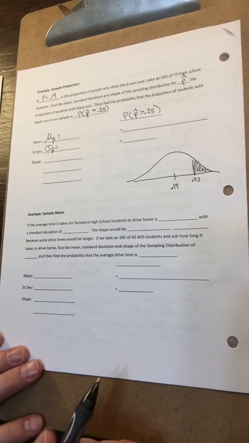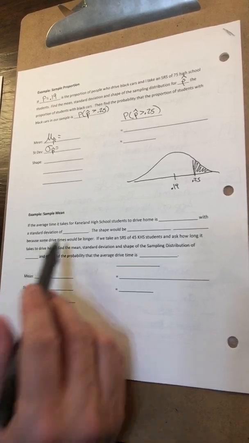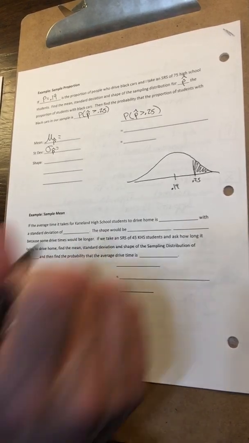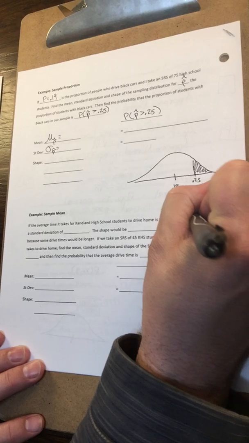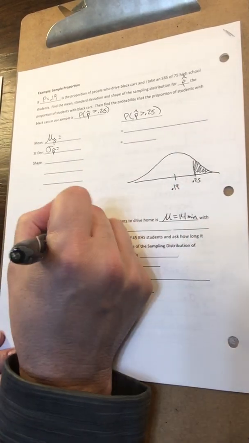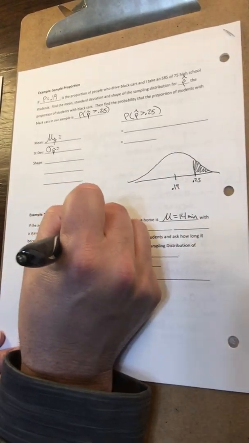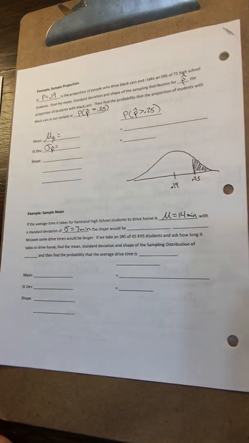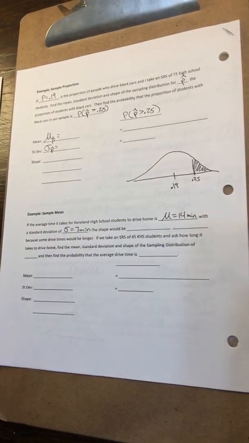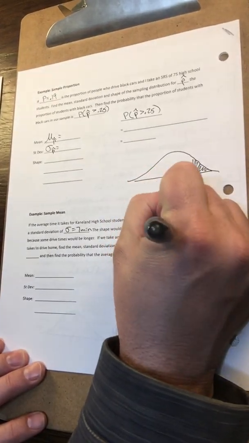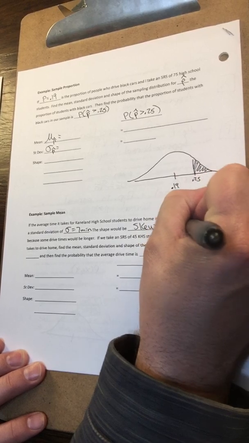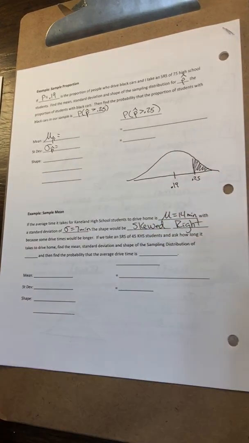Then the last problem for homework. You have 3 problems for homework. If the average time it takes for Keeneland High School students to drive home is mu equals 14 minutes, with a standard deviation of sigma equals 7 minutes, a lot of people live closer, and there are definitely people that live longer than 14 minutes. The shape is skewed right, because there are definitely some people driving a lot longer than 14 minutes to get to school.